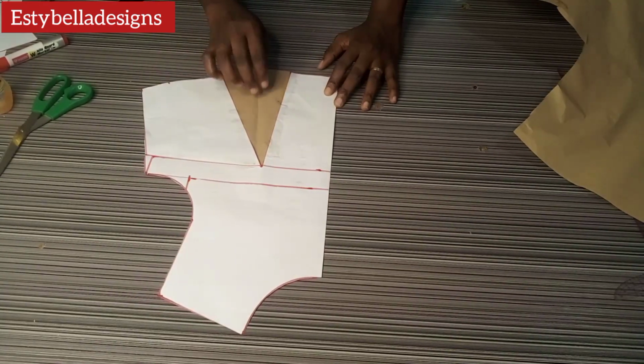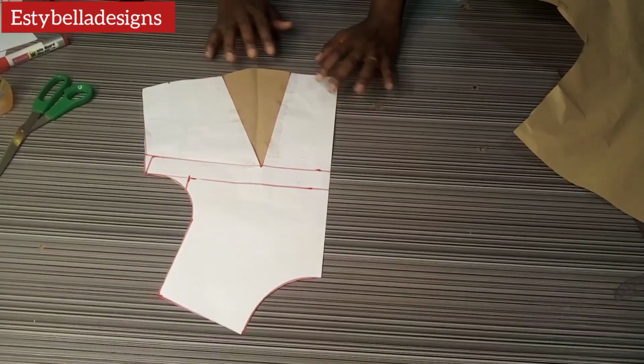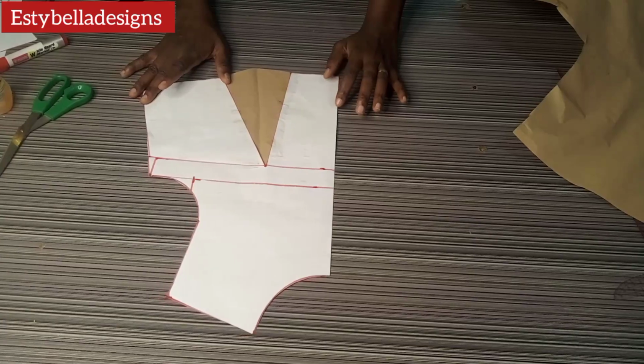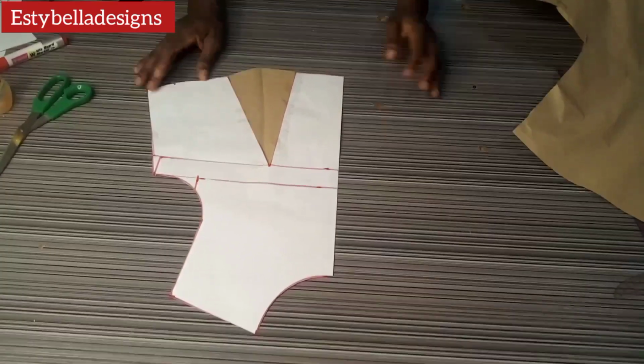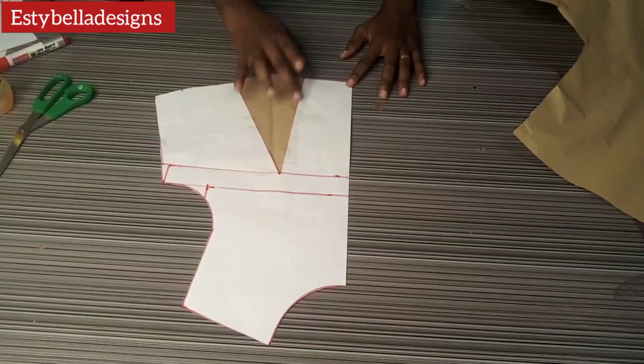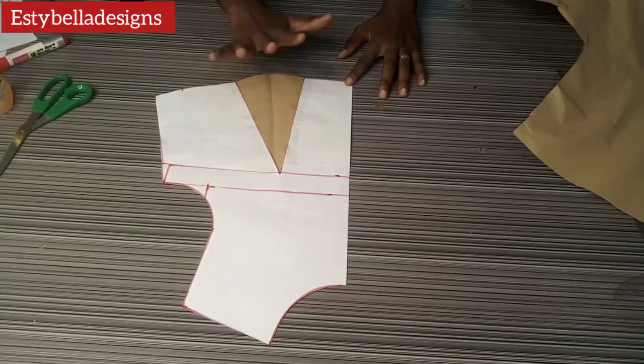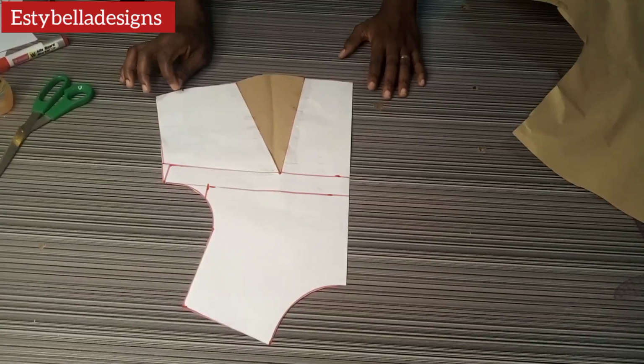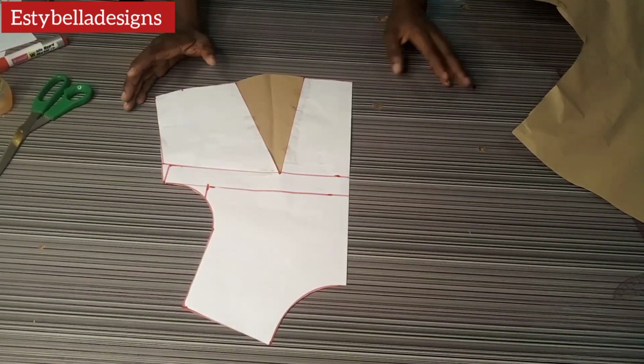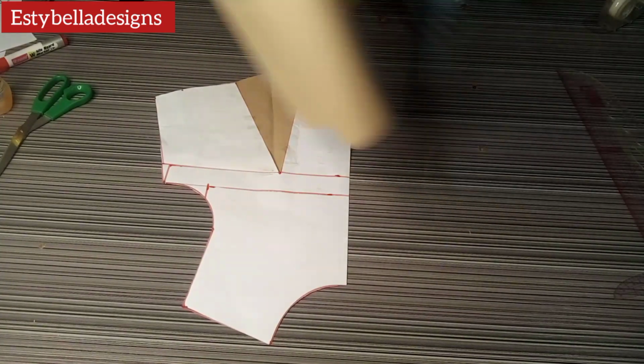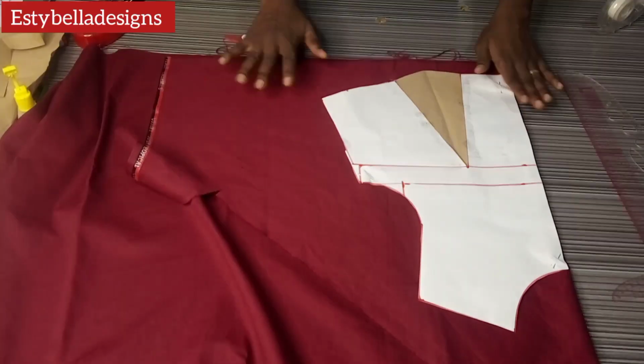I've been able to fill up the dart so that by the time I'm transferring to fabric, it will not be difficult. I hope you understand. You see it? This is to make it easy for me when I'm transferring to fabric. So let's transfer to fabric so that you understand what I'm talking about. So I've pinned it down.